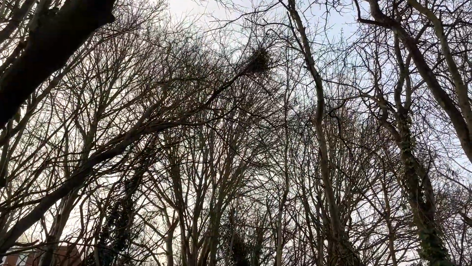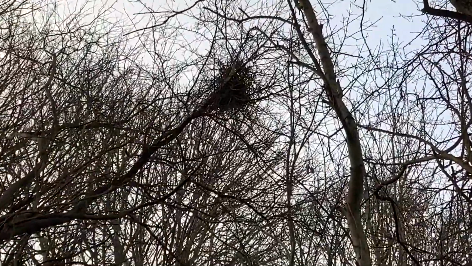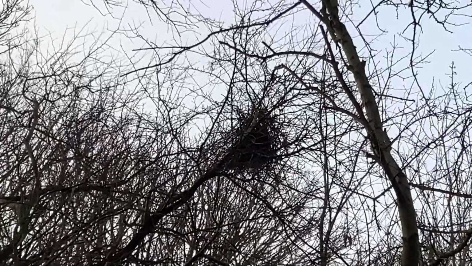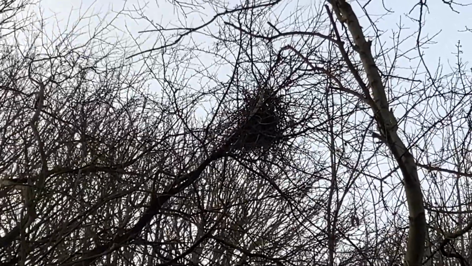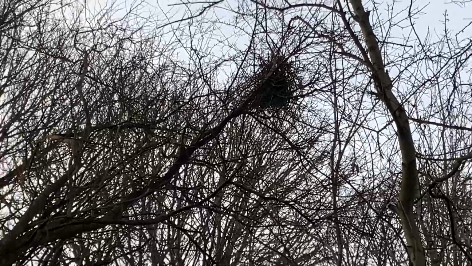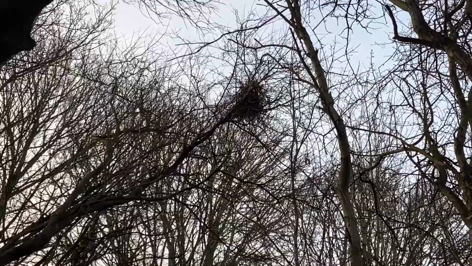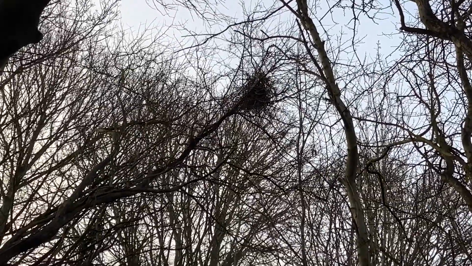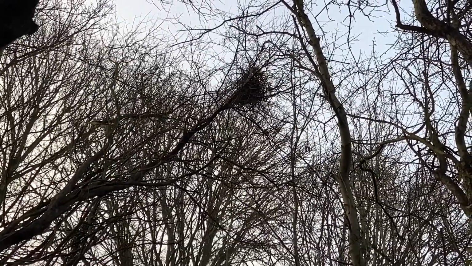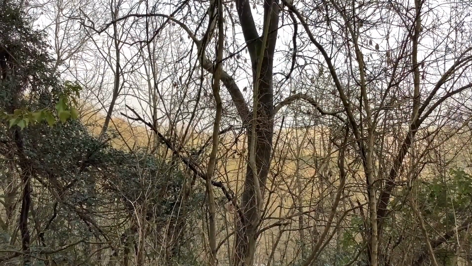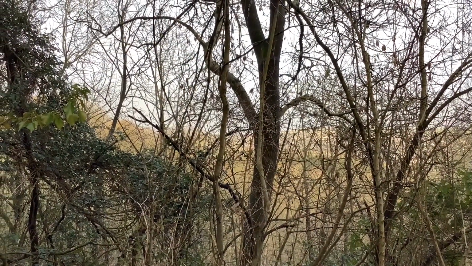Oh, look what I've spotted. Can you see up there in that tree? That dark mass of sticks? What do you think that is? It's actually a nest for some kind of larger bird. I wonder which bird it is. I wonder if we'll see any birds. If you listen carefully, you can hear some birds singing.